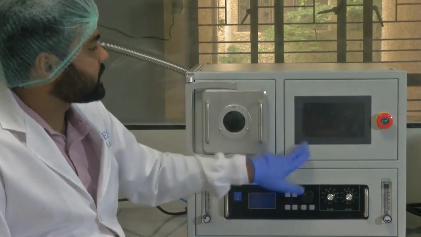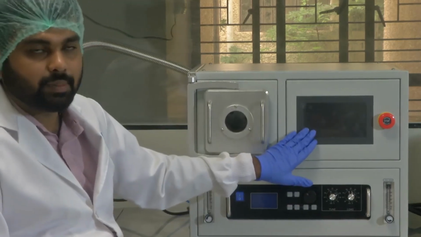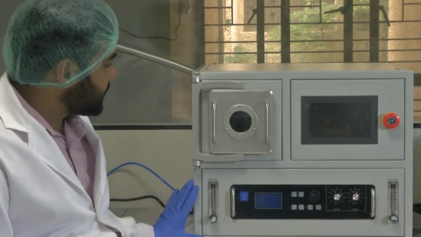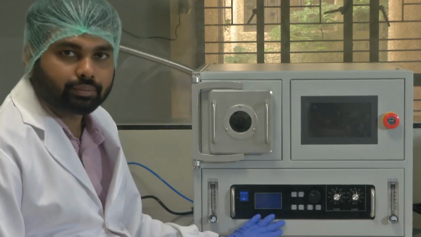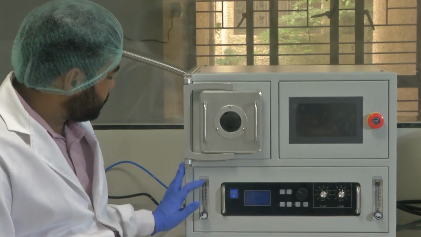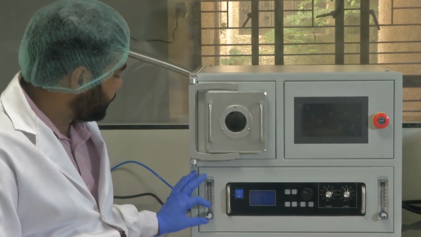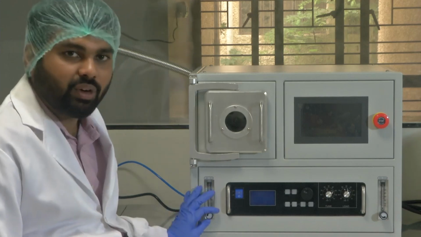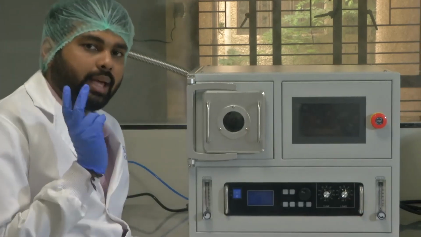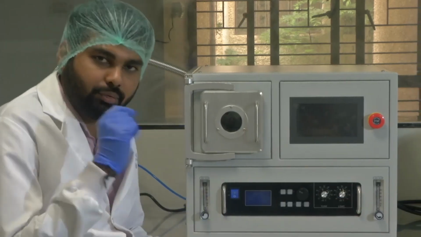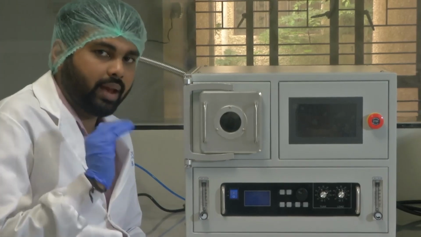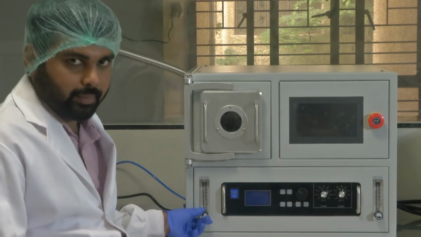Now this one is the interface panel, which is a touch display where we switch on and see how to control things. This one at the bottom is the RF control port. These 2 indicators are the flow indicators for the gases. This is gas in A and gas in B. I told you that there are 2 gas inlets. For each of the gas inlets, there is a flow meter here. We can see the flow rate at which the gas is coming in. And we can fix it by controlling the knob here.